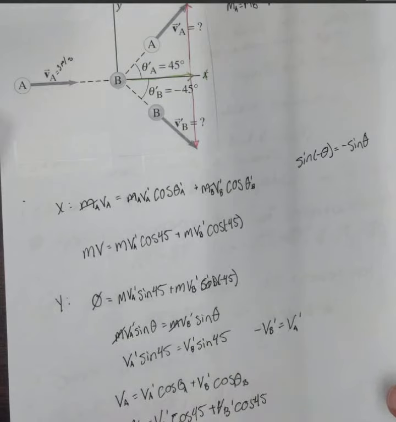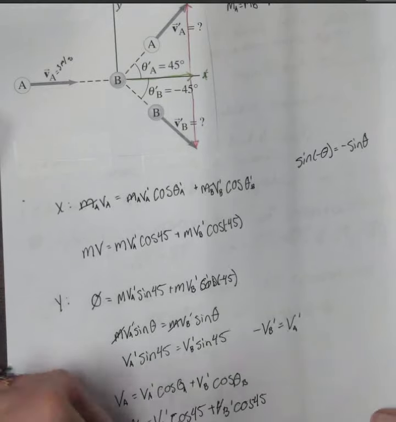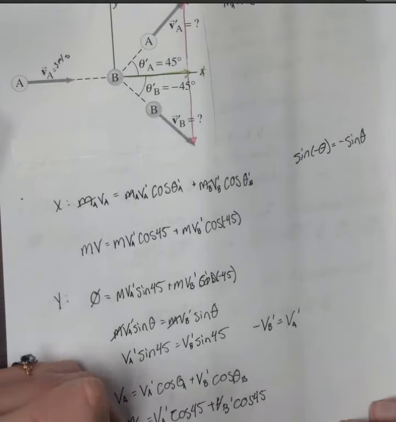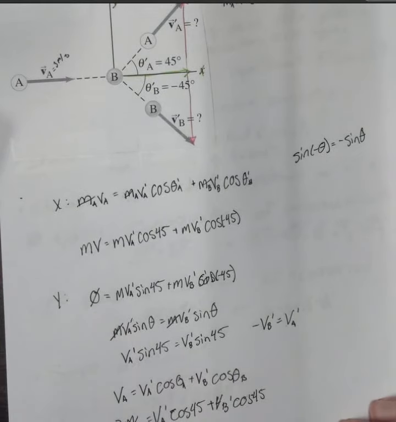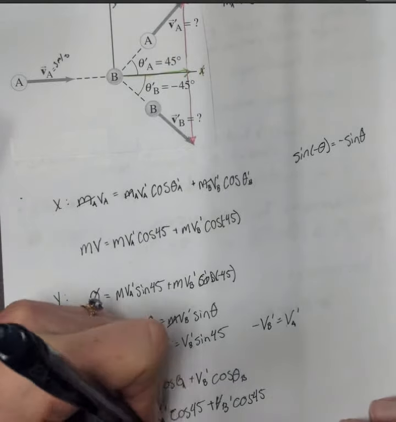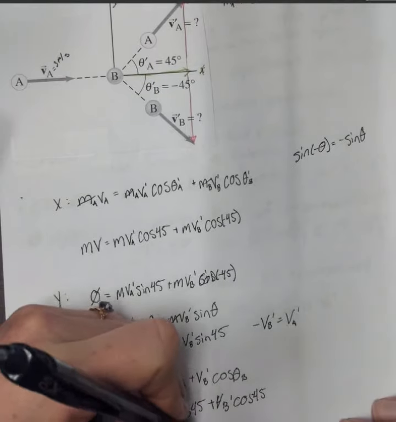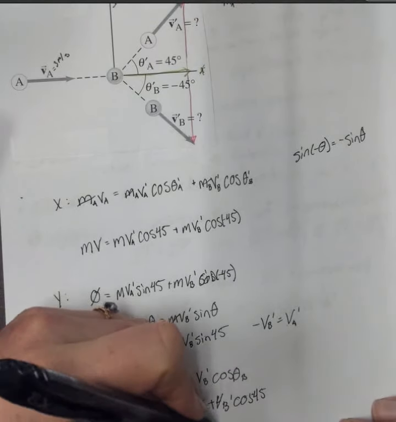That means that VA is going to be equal to, we said that VA prime and VB prime are going to be the same value, so you're going to get 2 VA prime cosine 45.